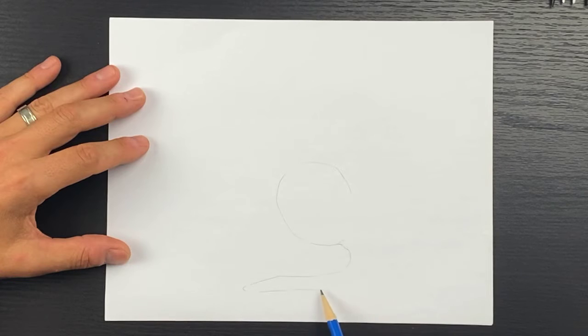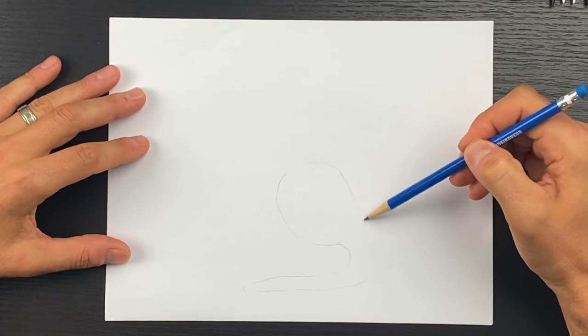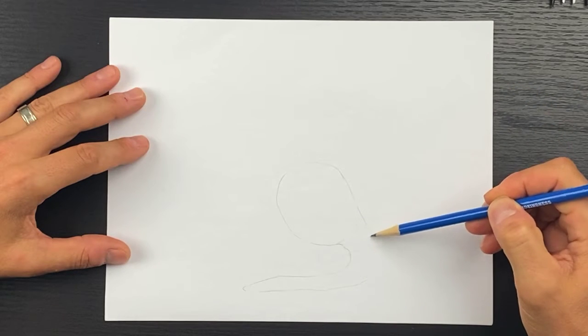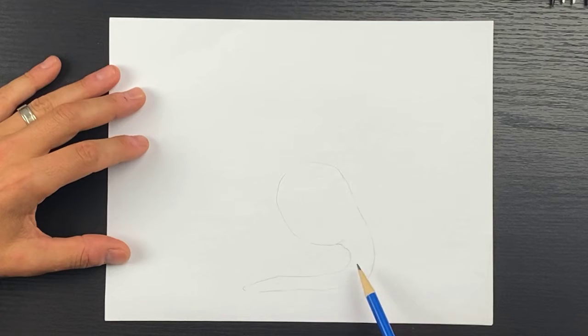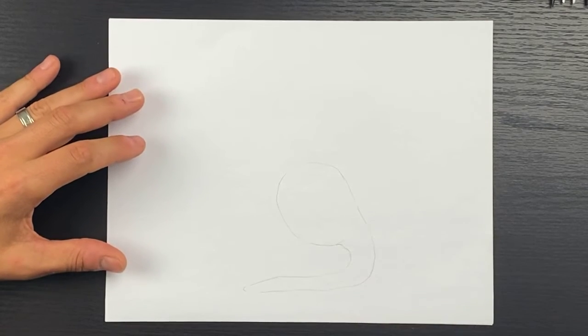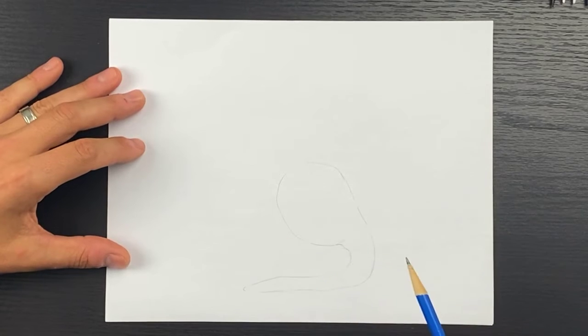back up. And the kangaroo's tail is pretty thick and big, so you want to make sure you give it a good thickness so it's not too thin and spindly. So there you go. That's the hind leg along with the tail.